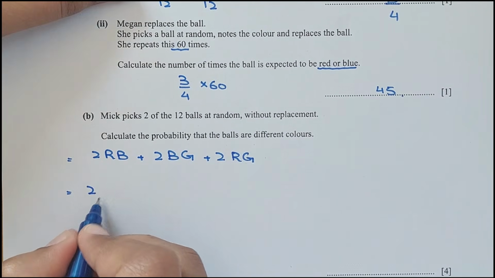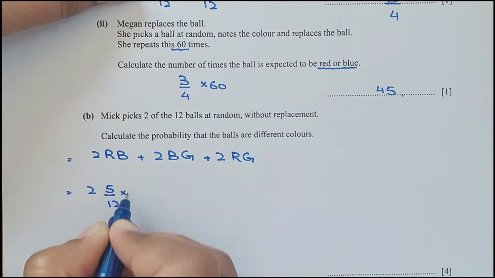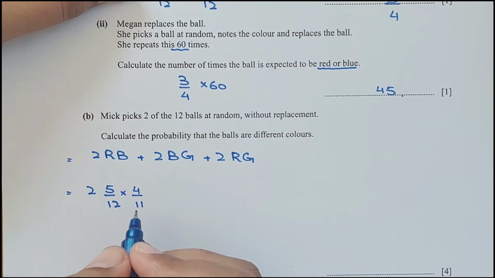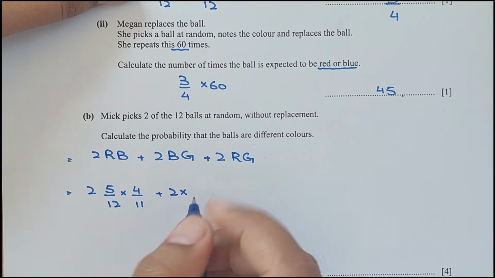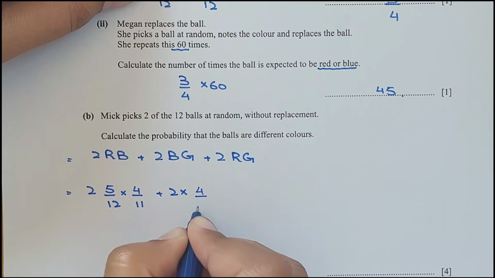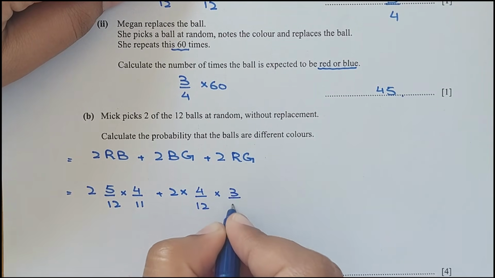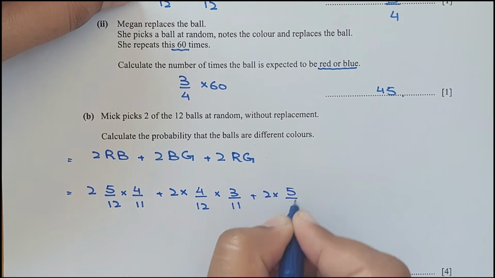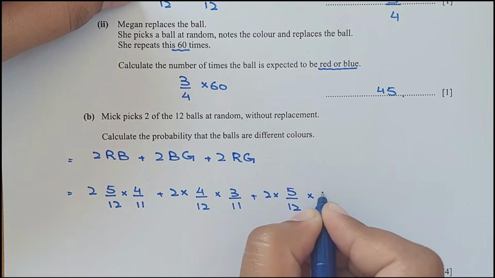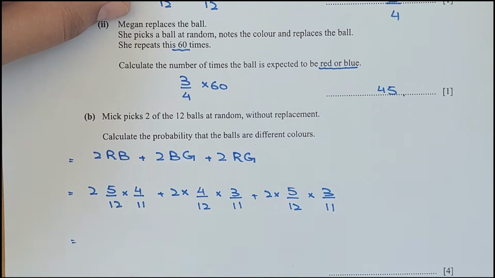For red we have 5 out of 12 times, for blue we have 4 out of 11 without replacement. All right, plus 2 times blue 4 out of 12 times green 3 by 11, plus 2 times red 5 by 12 times green 3 by 11. All right, let me calculate this.